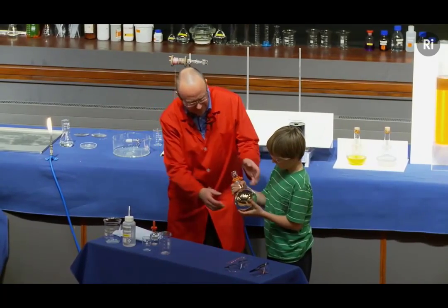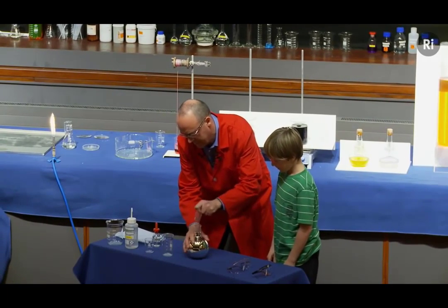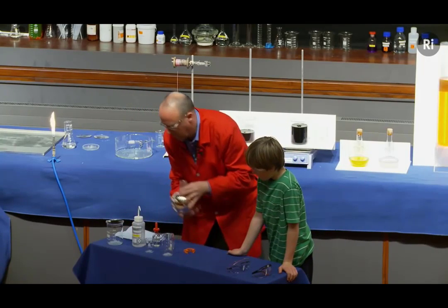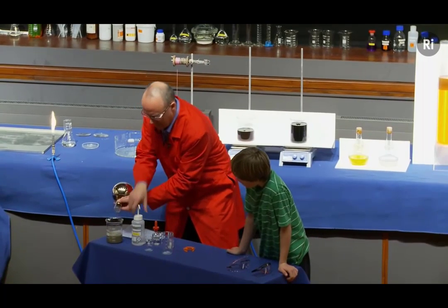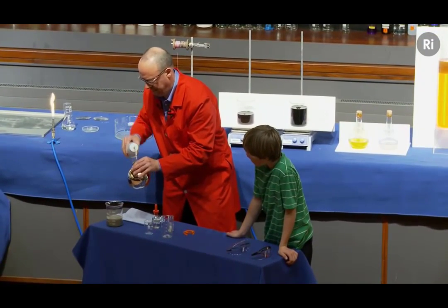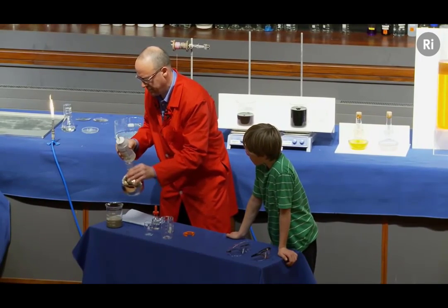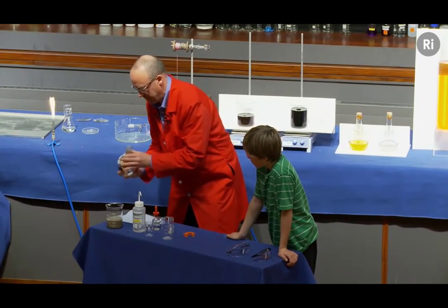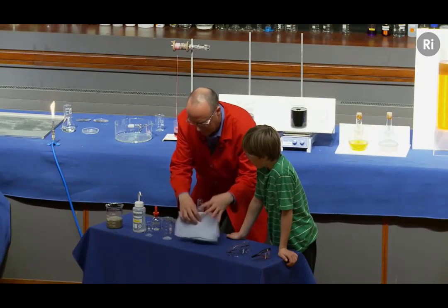Excellent. All right, give it back to me then. Right, so I'm going to take the clip off. Take out the stopper. Just wash that off. And I'm going to pour out the remaining chemicals. And then I'm going to rinse this out with distilled water. I'm going to rinse it out a second time. Rinse it out a third time. There we go. And just dry this off.